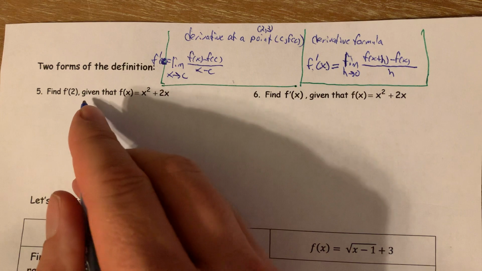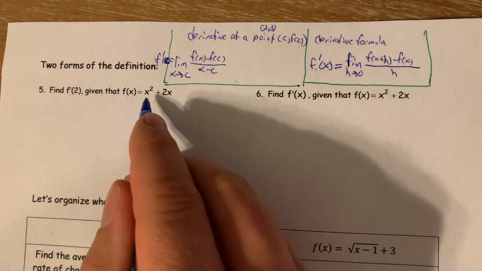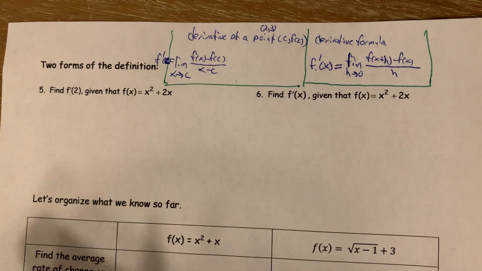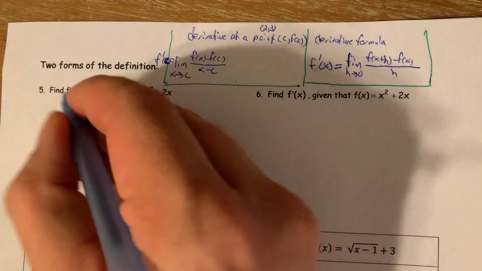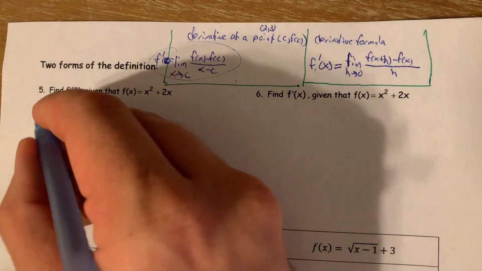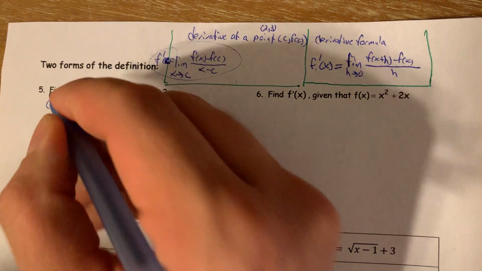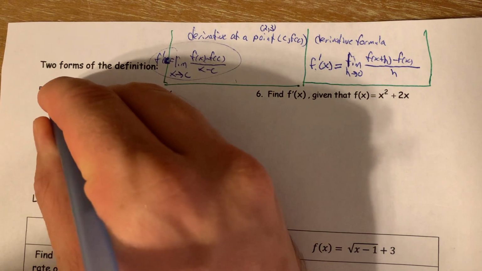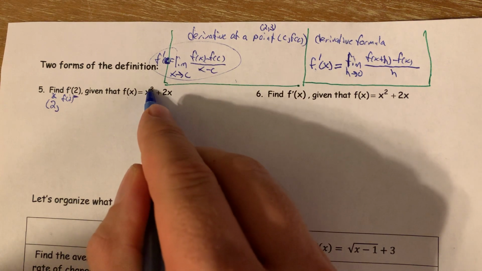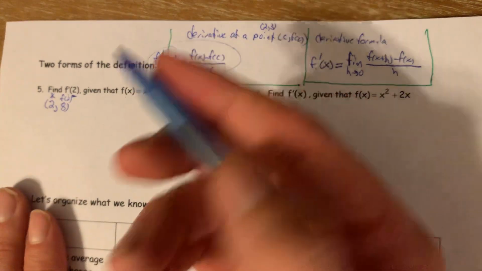Okay, so let's look at how we use them, the two differences. We're going to find f prime of 2 given that f of x equals x squared plus 2x. Is this asking us for a derivative formula, or is it asking for a derivative at just a single point? Well, it's just asking for the slope when x is 2. And so this is the f prime of c one up here. The first thing we need is what is the actual point? So this is 2, and what is f of 2? So this is (2, f(2)), and we just plug in 2 here. 2 squared is 4, 2 times 2 is 4, so the point is (2, 8). So we're saying, what is the slope at (2, 8)?